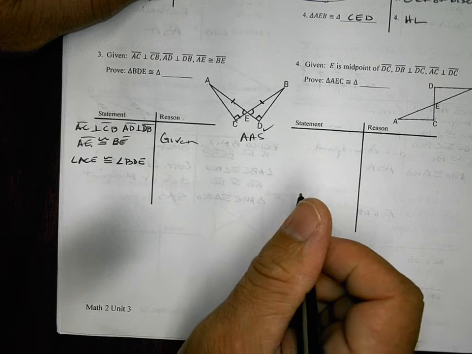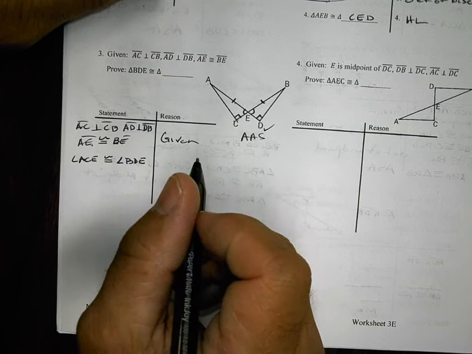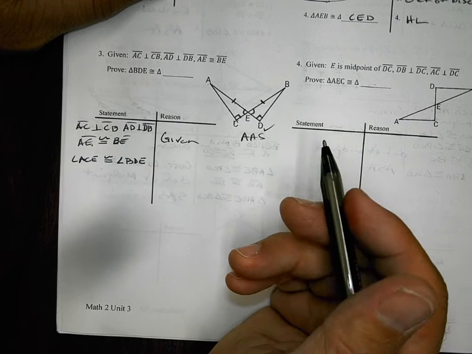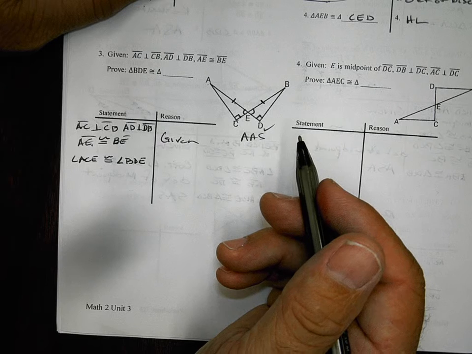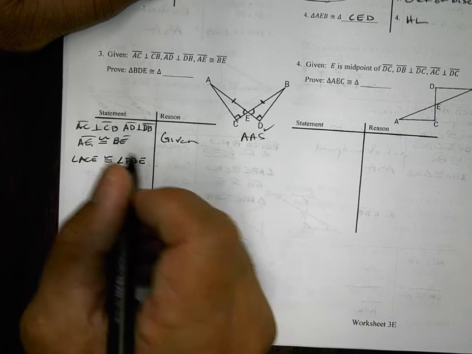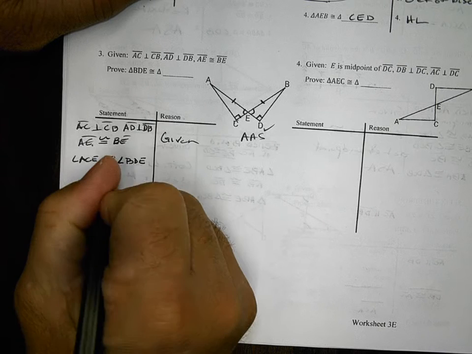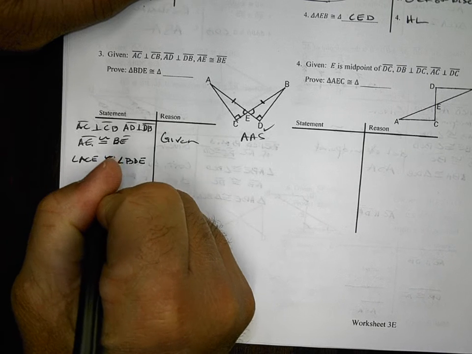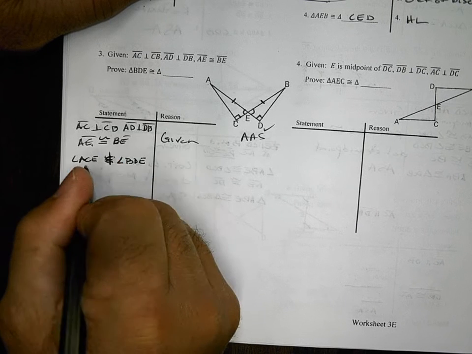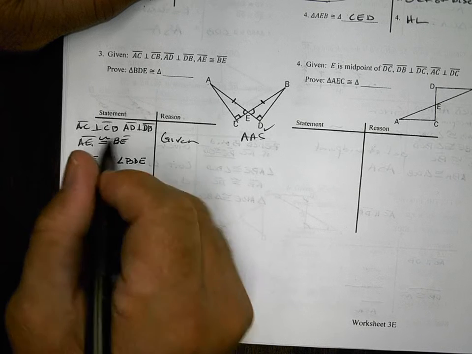Okay? No, actually I'm going to change this. We're going to have to say that basically angle ACE and angle BDE are right angles.